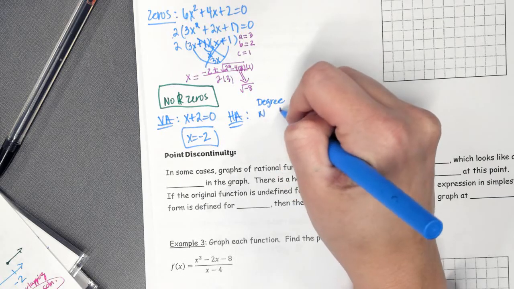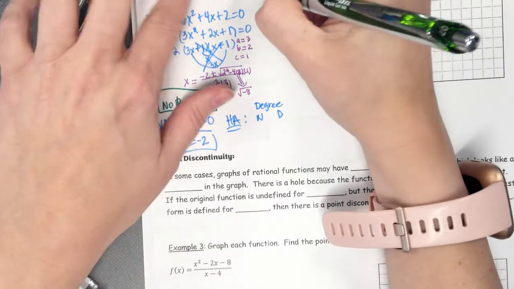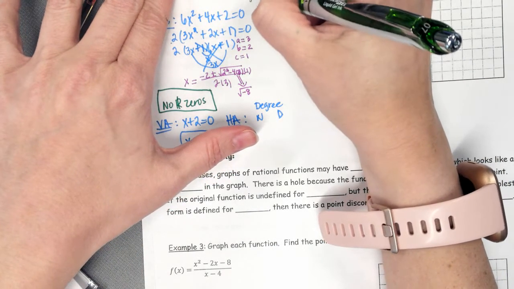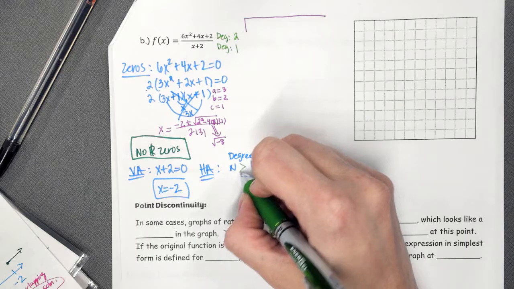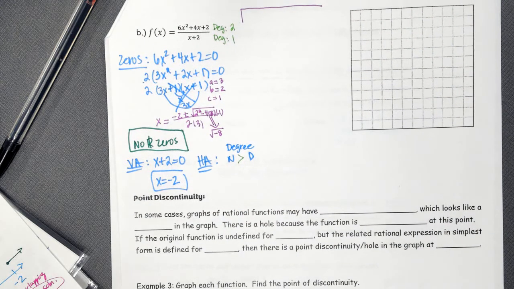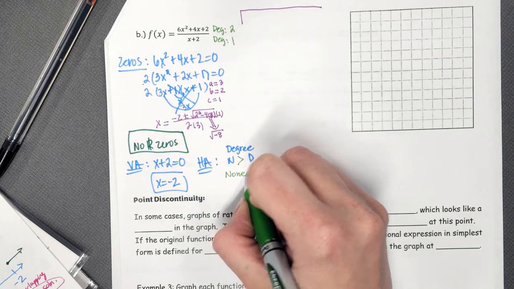So you have to compare the degree of the numerator and the denominator. The degree of the numerator is what? 2. Degree of the denominator? 1. It's always the largest exponent. So the degree of the numerator is greater than the degree of the denominator, which means what in terms of the horizontal asymptote? There's none.